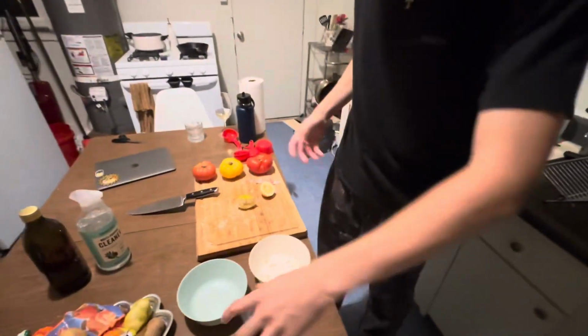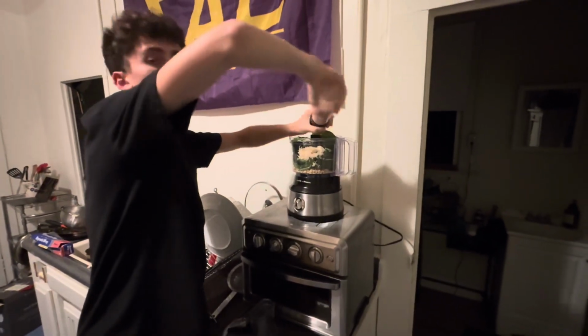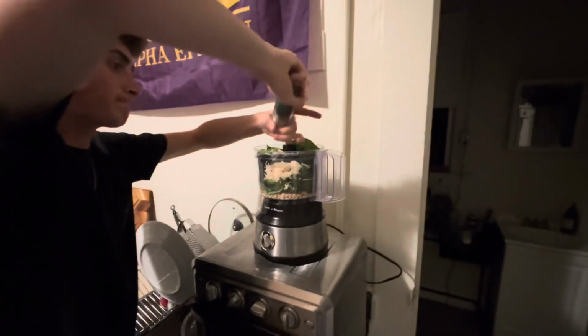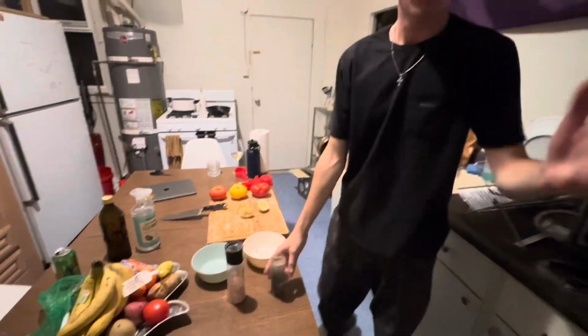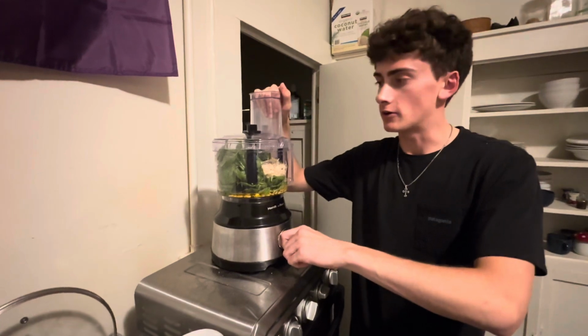Next up, I'm going to do a little bit of salt and pepper. Honestly, a little bit is an understatement. I want a good amount in there. Then I'll add the olive oil off screen, and we'll go from there. And here we go, we're going to blend this all up now in our food processor.